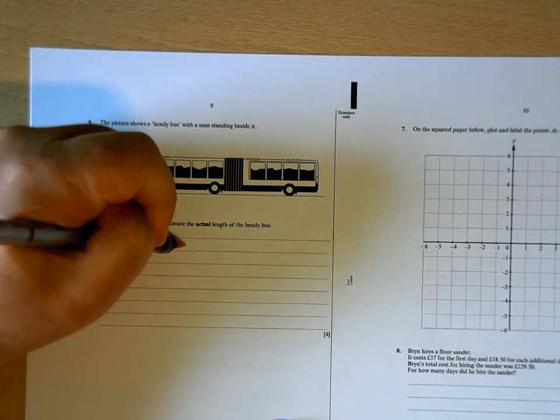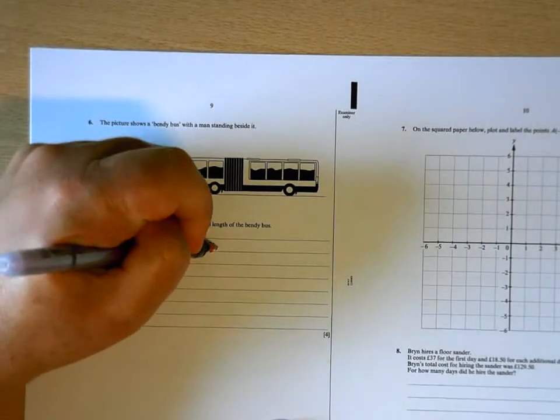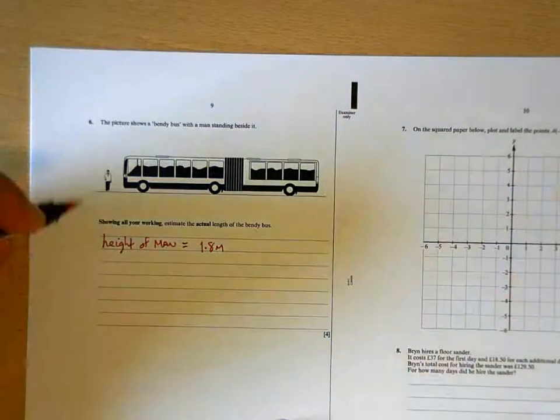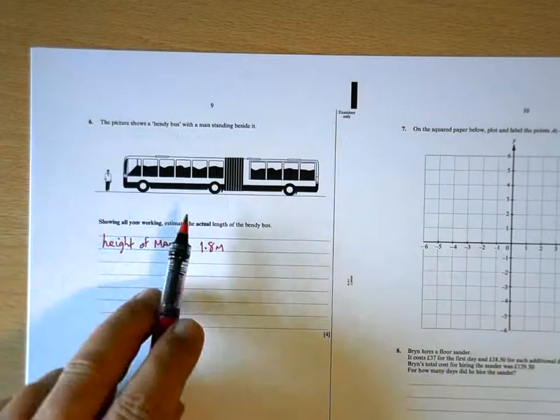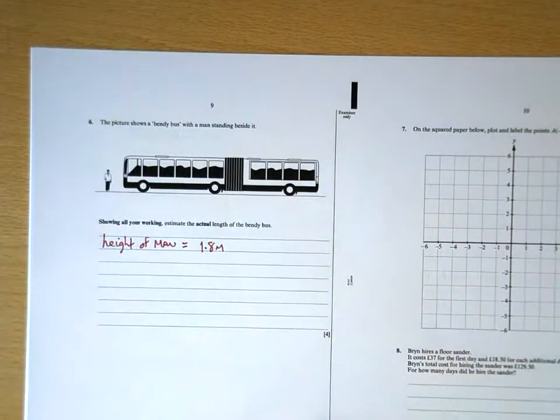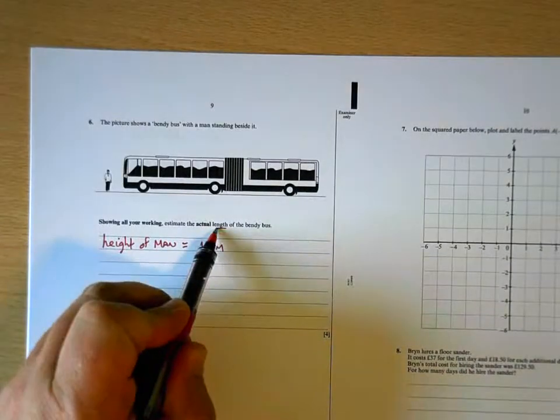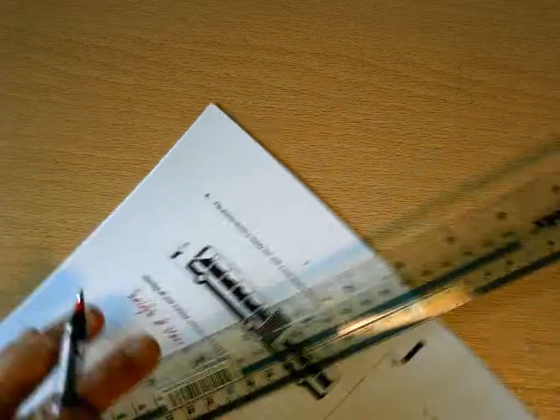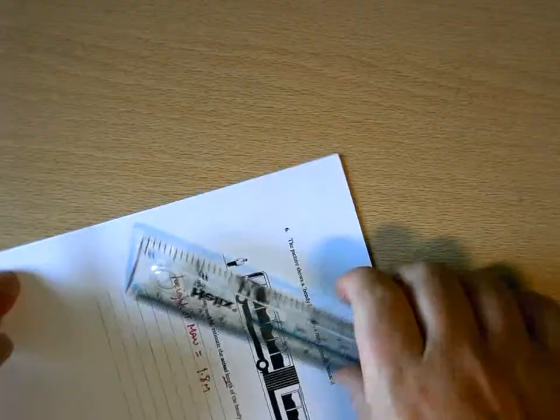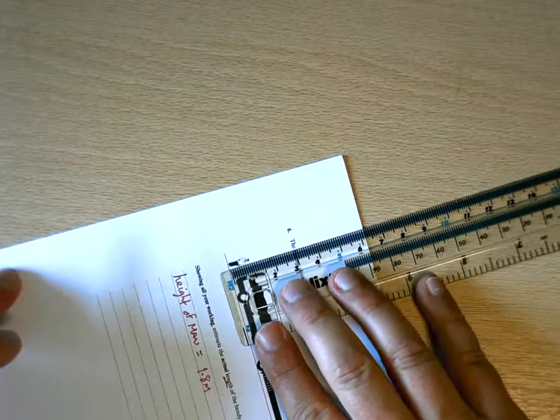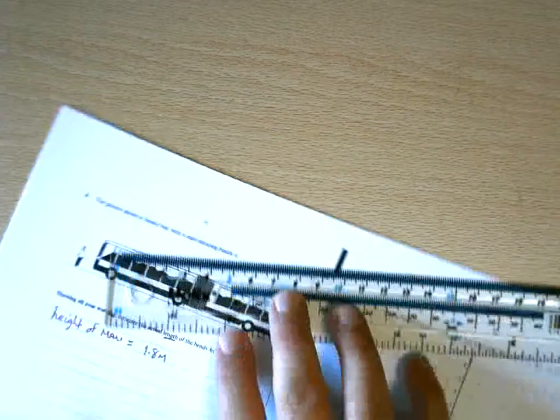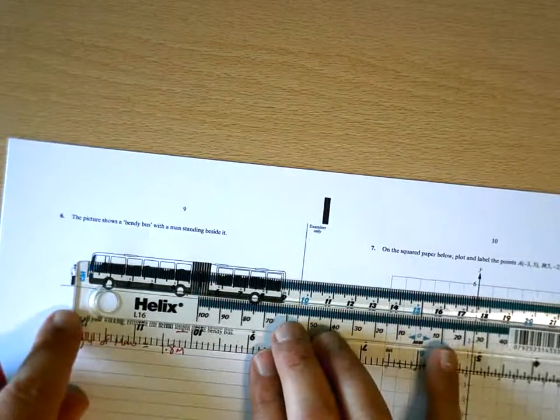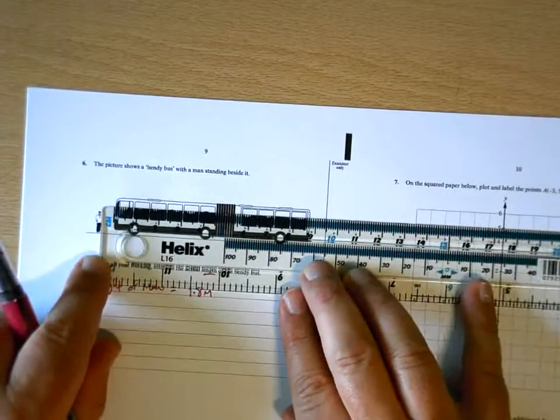And then what you need to do is work out how many of those men would lie toe to toe across the bus, because we're working out the length. So if I get my ruler and the man is a centimeter tall, then the bus is roughly 8 centimeters.